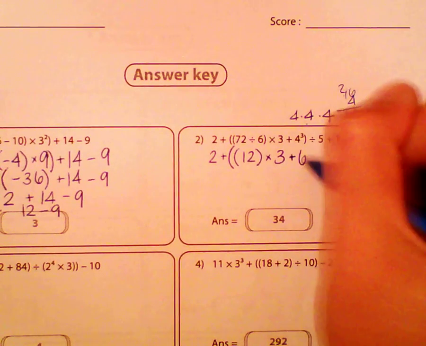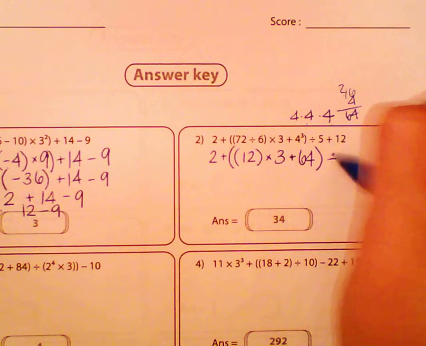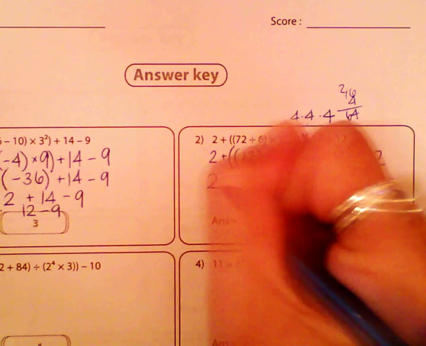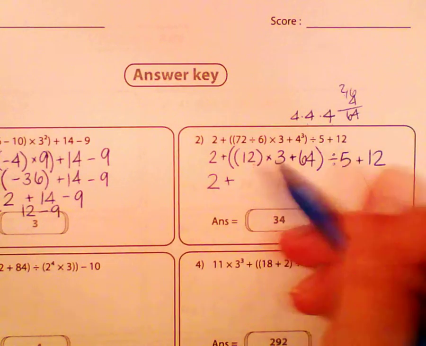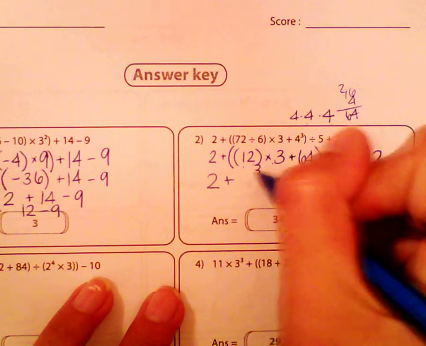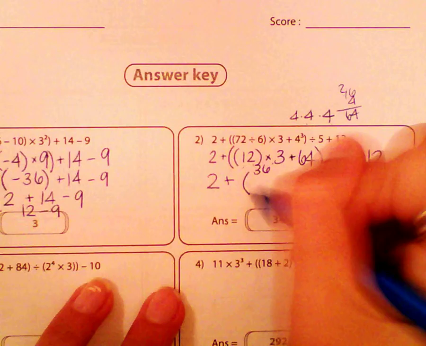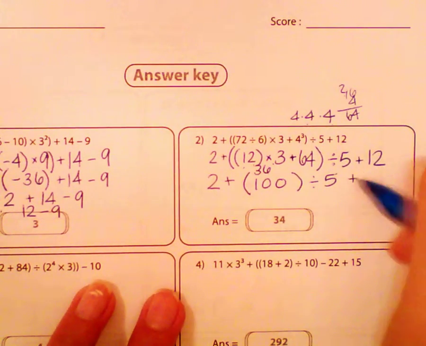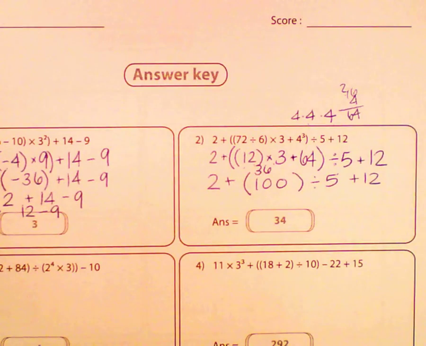64 divided by 5 plus 12. Everything within the parentheses again, I'm doing 12 times 3, which is 36. 36 plus 64 is 100, divided by 5 plus 12. I guess I didn't really need to do my parentheses there, but it can't hurt.